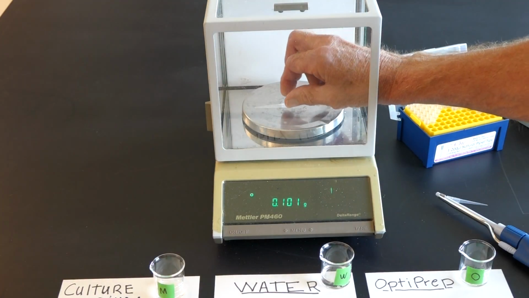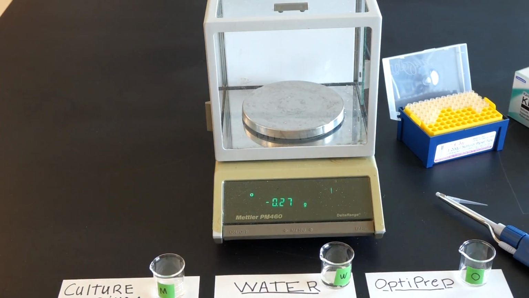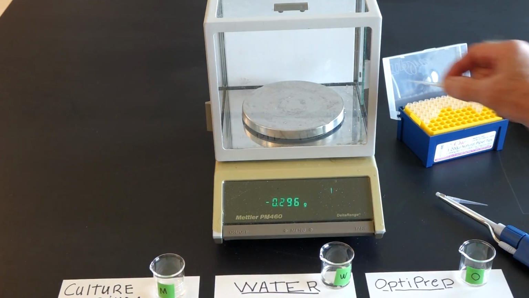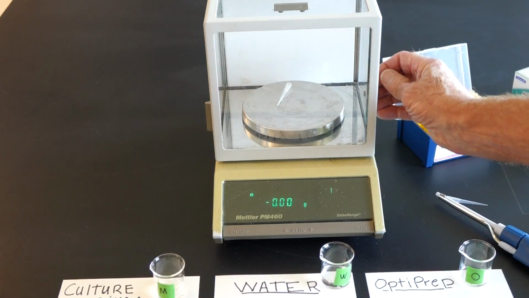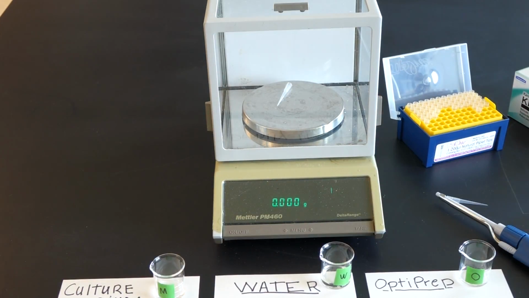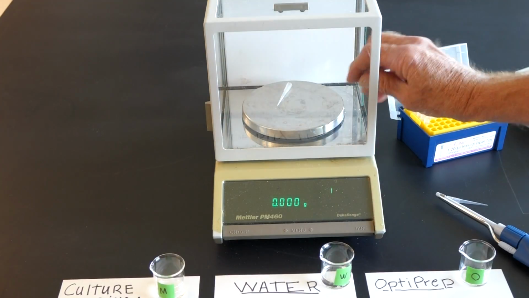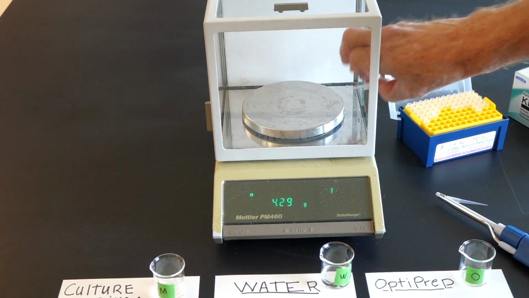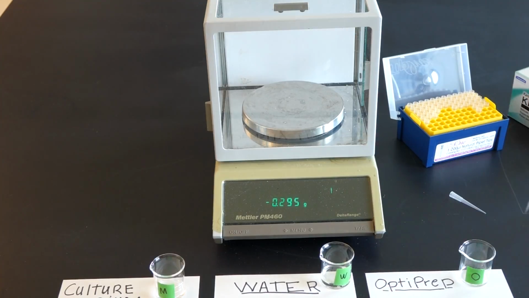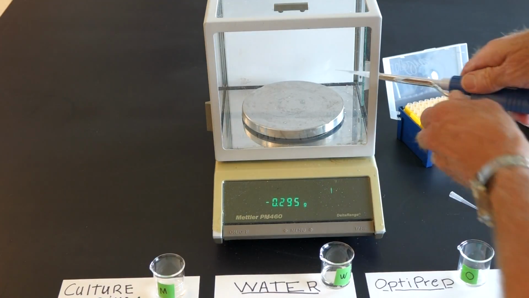If I take another medium here, in this case, this is a density gradient medium called OptiPrep. Again, I'm going to tare the micropipette tip to zero. Tare it to zero. Pick up the tip that I tared. Place it on the micropipette. Pick up exactly 100 microliters of the medium. Eject it onto the pan again.